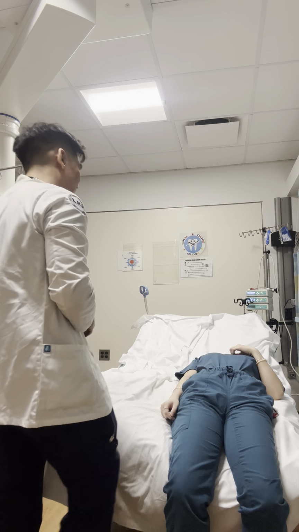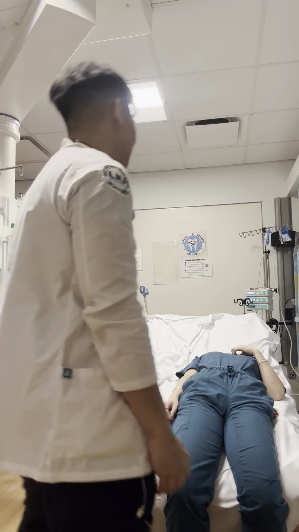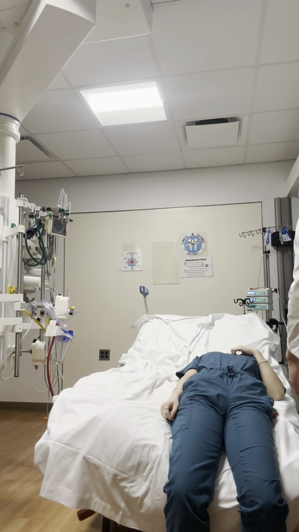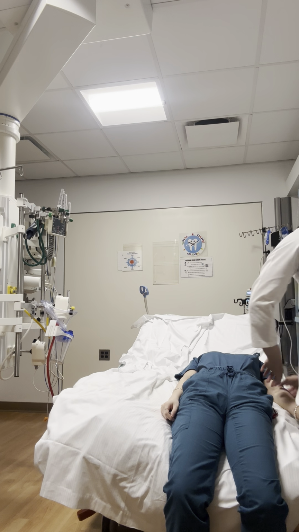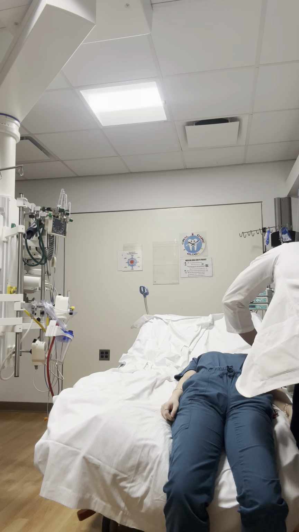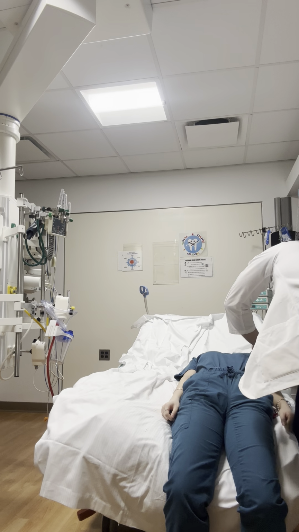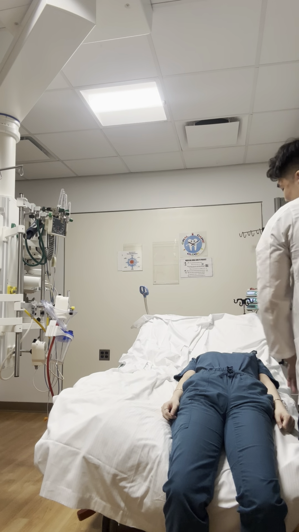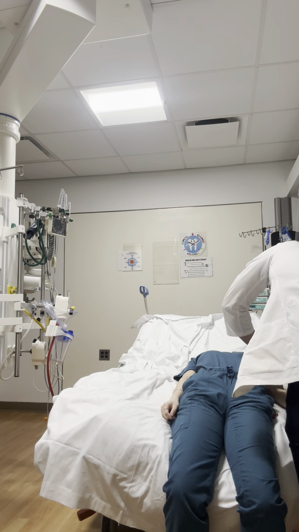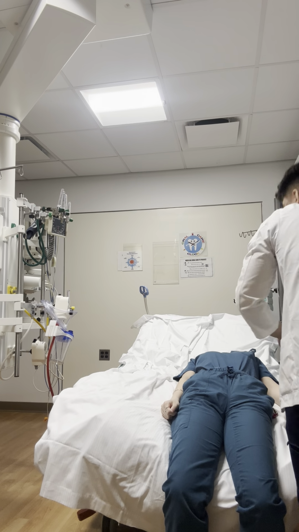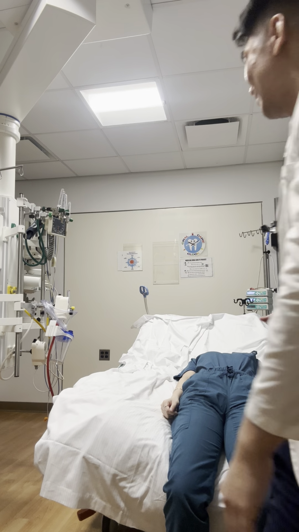Okay, so liver is about 5 centimeters, and I'm going to percuss for the spleen. It's going to be the mid-axillary, 5th left intercostal space. Do it one more time, sorry. Okay, so spleen is about 11 centimeters, which is normal.